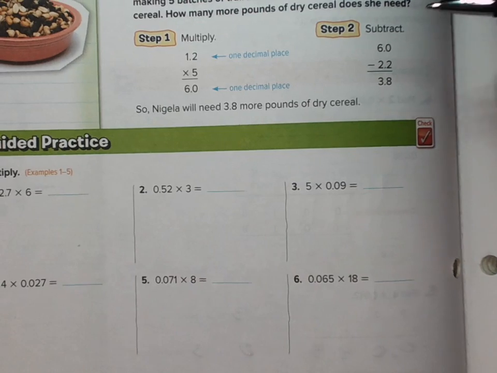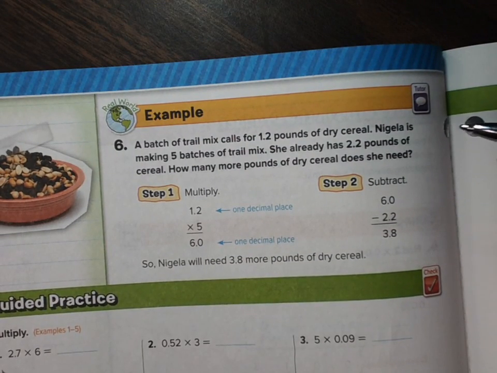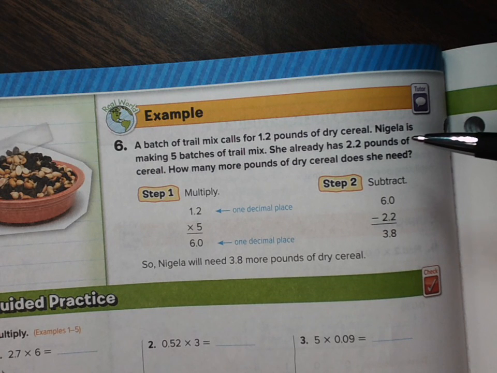Okay? So one more thing you might see is just a story problem. So a batch of trail mix calls for 1.2 pounds, 1 2/10 pounds of dry cereal. Najila, I guess that's how you say her name, is making 5 batches of trail mix. She already has 2.2 pounds of cereal. How many more pounds of dry cereal does she need?